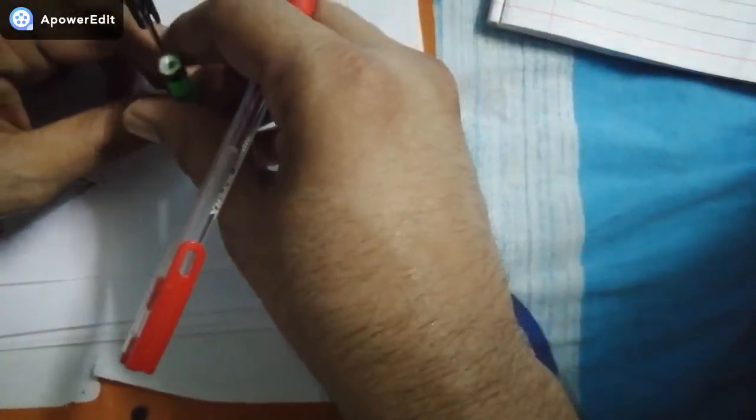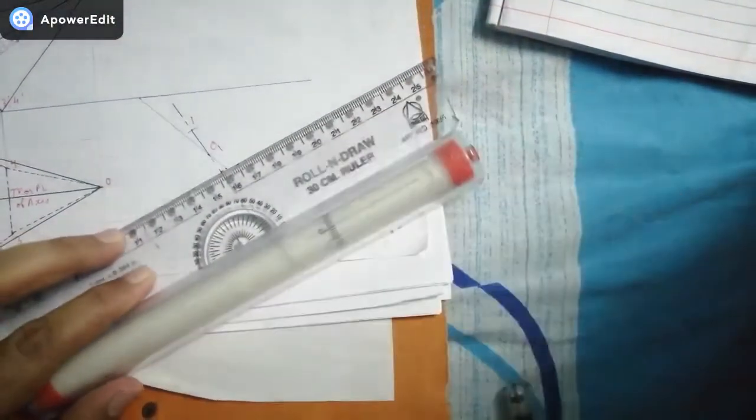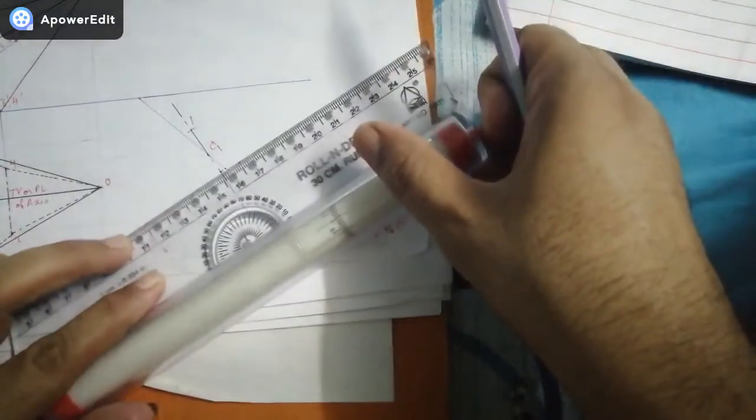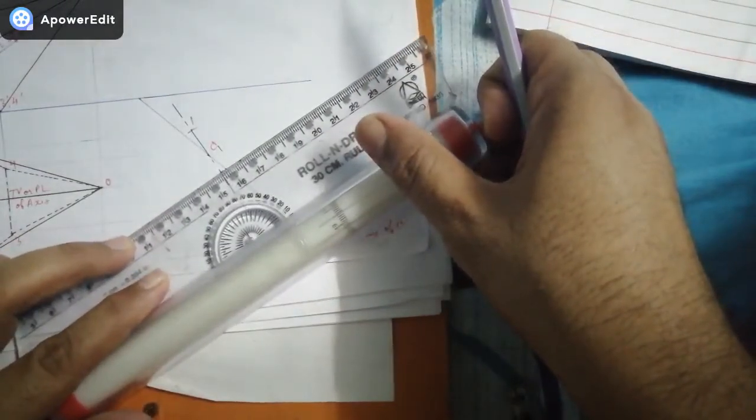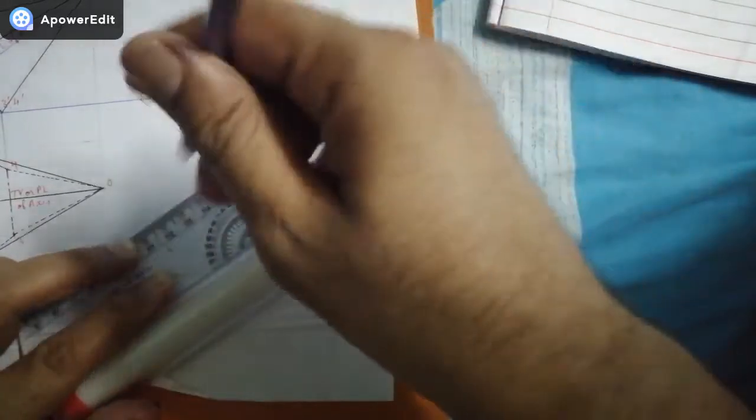So from here, I'll be cutting the arc like this. So keeping it at this point, I will be drawing a line perpendicular to this O1 to O. So I'll be drawing a projection line like this. Okay, for 4 to 5. What do I do for 5 to 2?